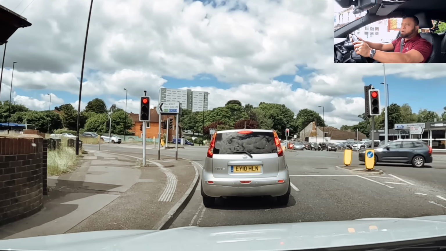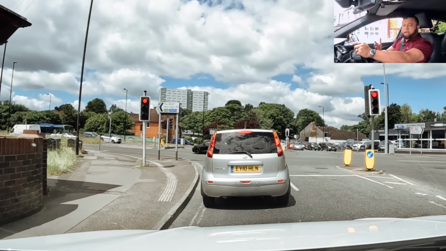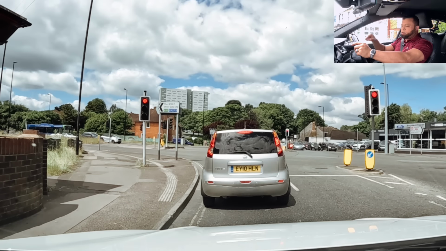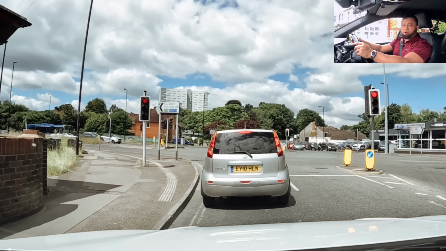So if you're confused on a road and you don't know what the speed is, until you find the next sign, you could get help from your sat-nav, but like I said, don't use that as a guideline. It can be wrong, okay?